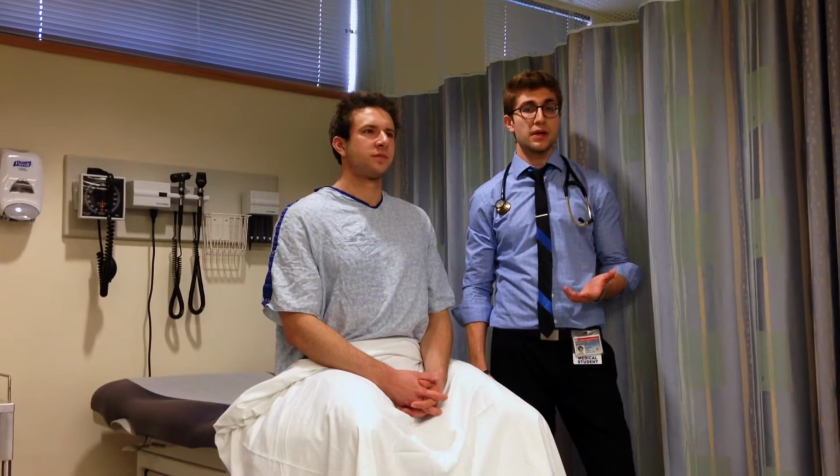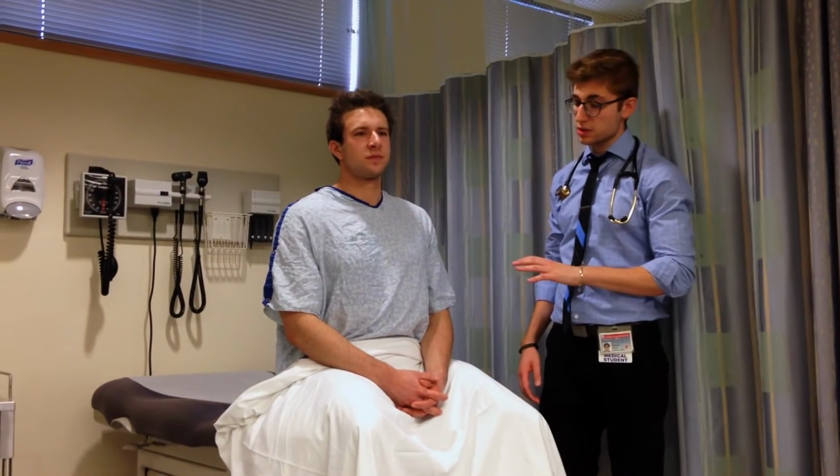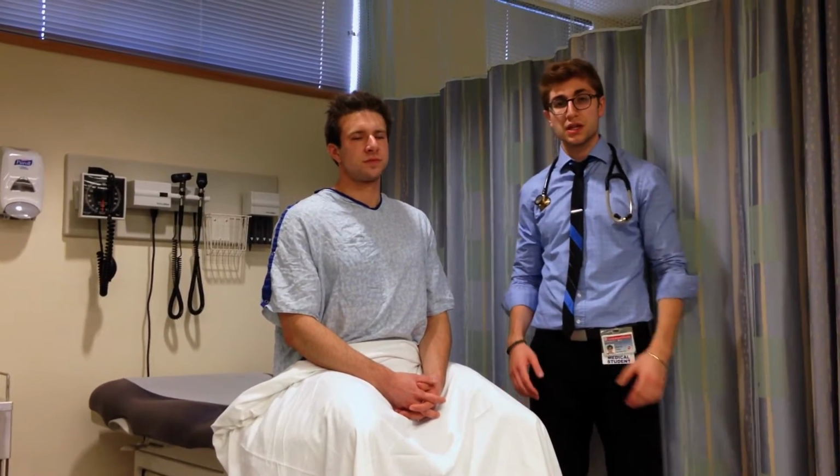And with respiratory effort, you want to take a look at the patient's accessory muscles, and that includes intercostal muscles, neck muscles, and trapezius muscles, and make sure that they're not being used, because that can indicate respiratory distress.